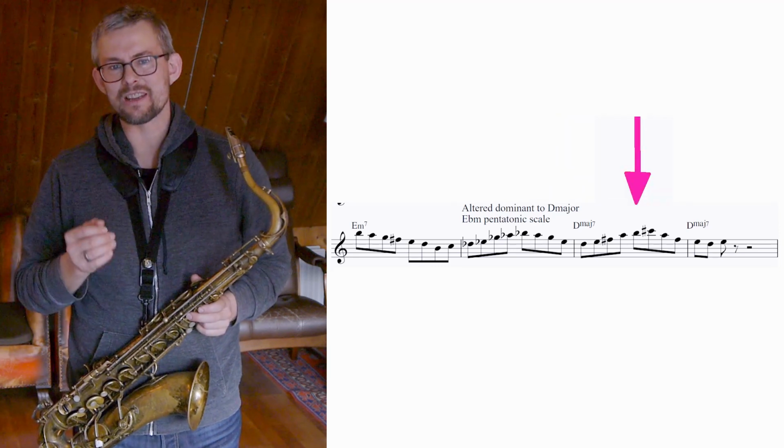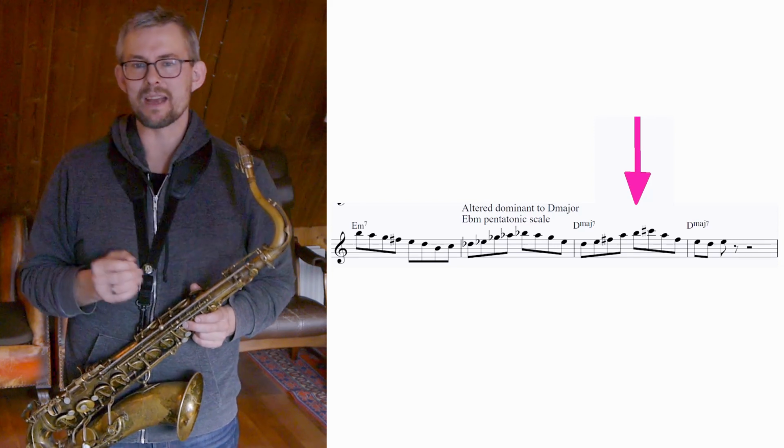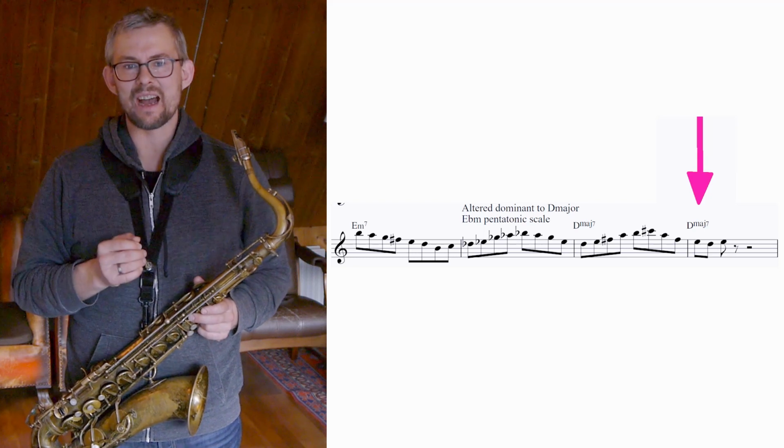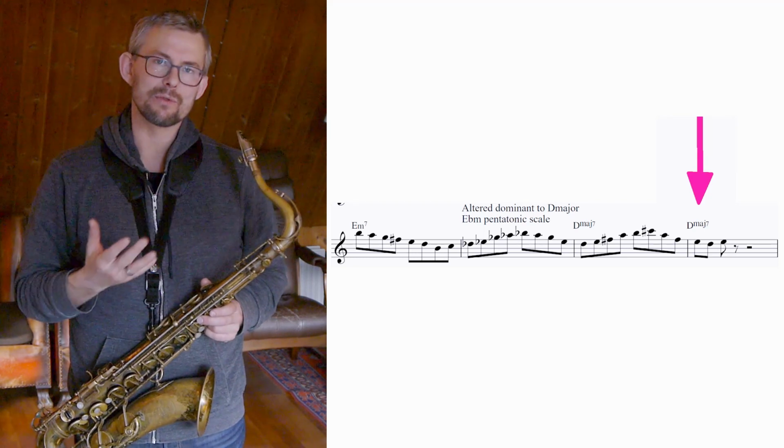On D major 7 in the third bar, I run up the D major scale and arpeggio, ending in bar 4 on the 9th with a little bow to the root and back.